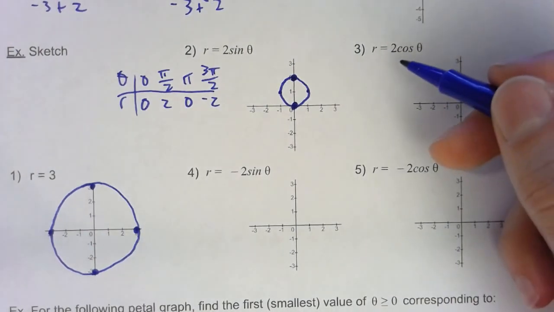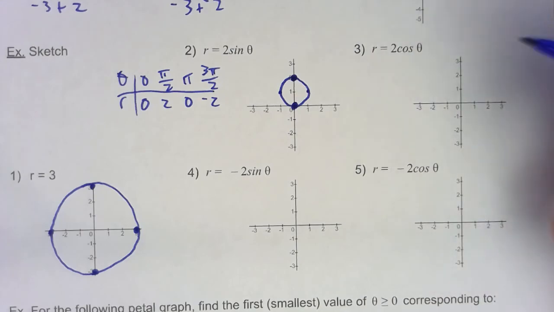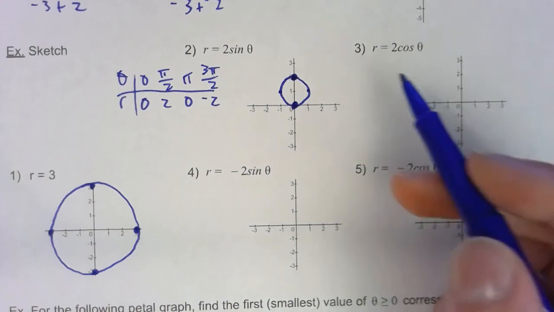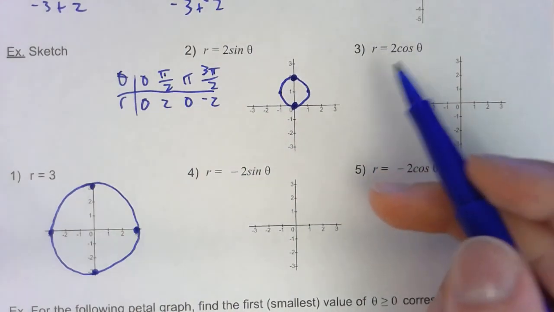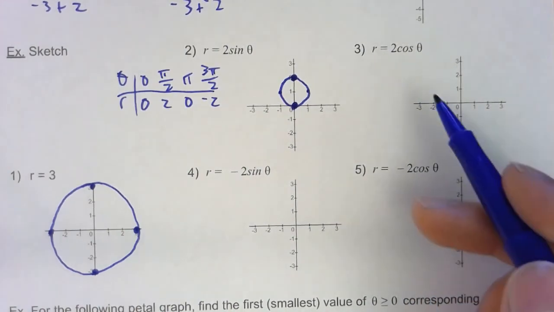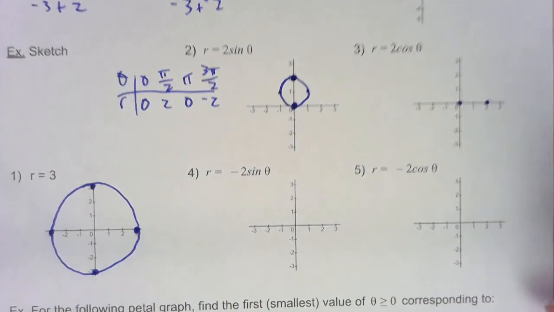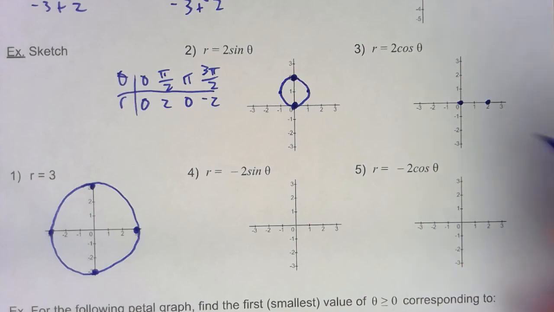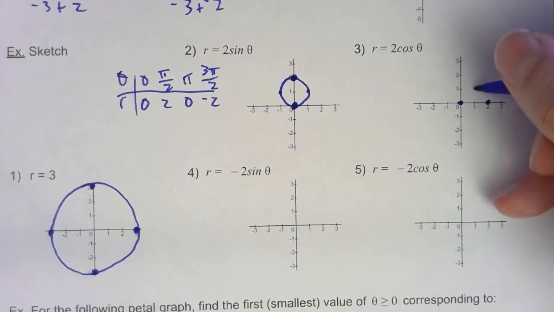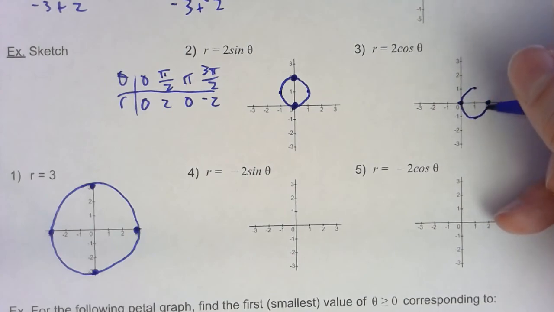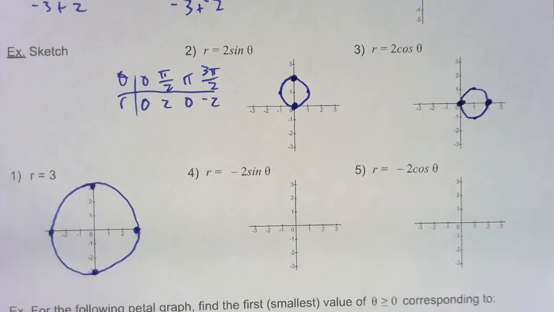Well, here, if we have cosine instead of sine, cosine goes with x. So cosine is going to be on the x-axis. And this number out front, this 2, is how far out we can go. We can go out to a distance of 2. So we're going to just have a circle on the x-axis now with that diameter of 2. And so we could sketch that circle. Again, if you want to make a table to find these 2 points, you can. It's just then from those 2 points, you would need to know that that's a circle.